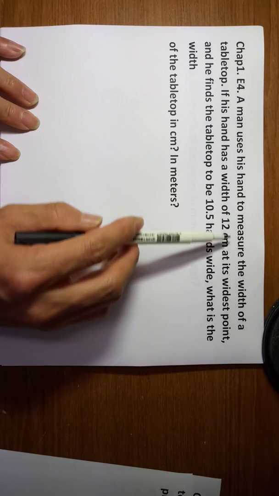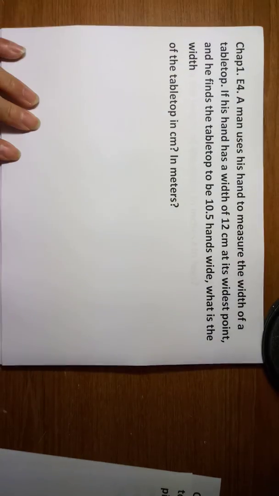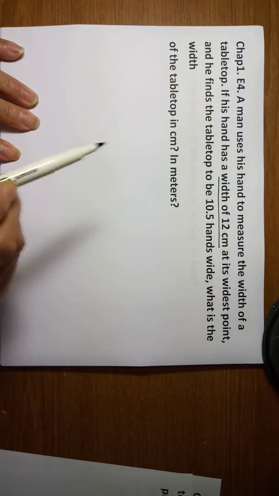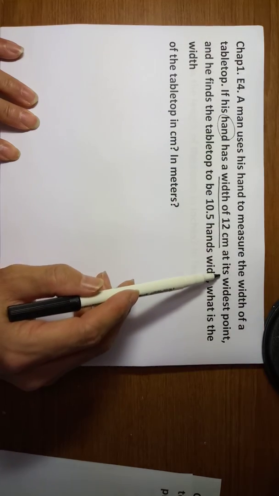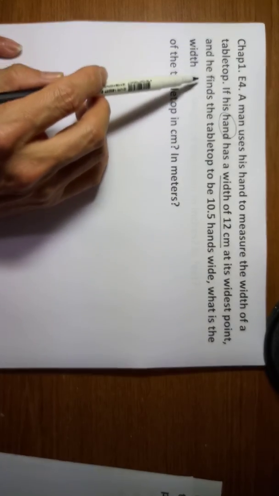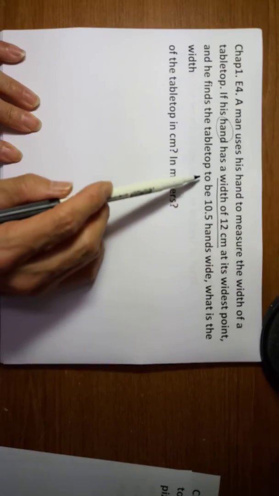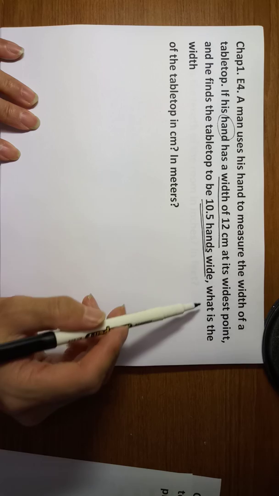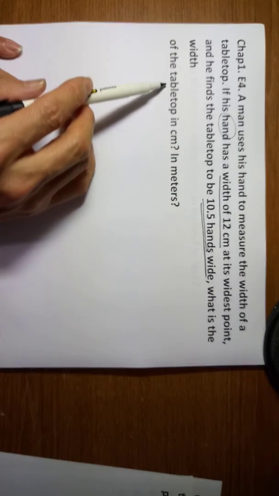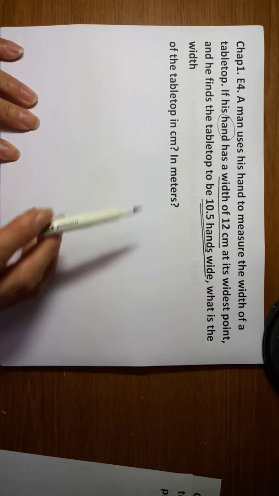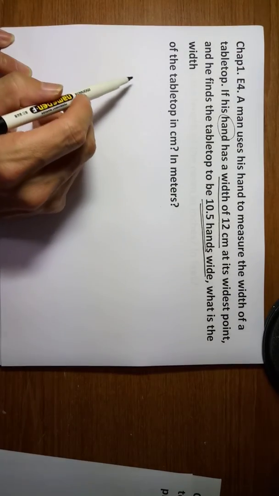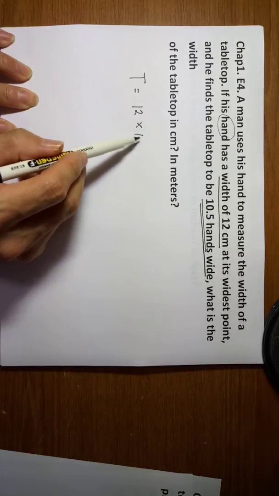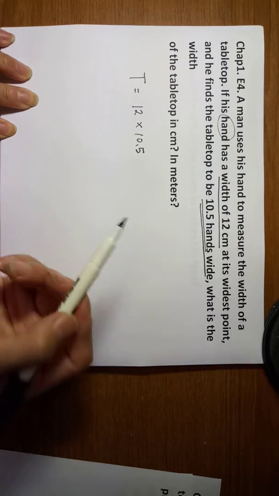Okay, let's continue E4. A man used his hand to measure the width of a tabletop. If the hand has a width of 12 centimeter at its widest point, and he finds the tabletop to be 10.5 hands wide, what is the width of the tabletop in centimeter and in meter? Okay, so table equal as 12 times 10.5 hand width, right?